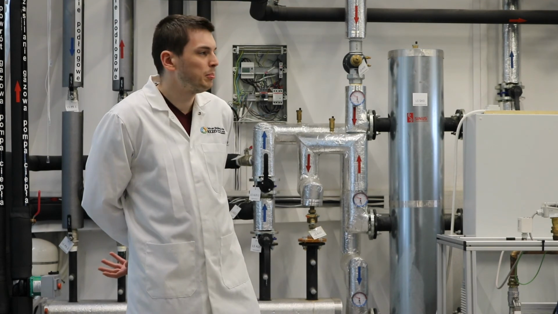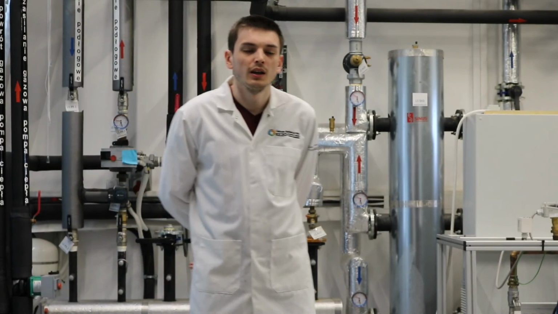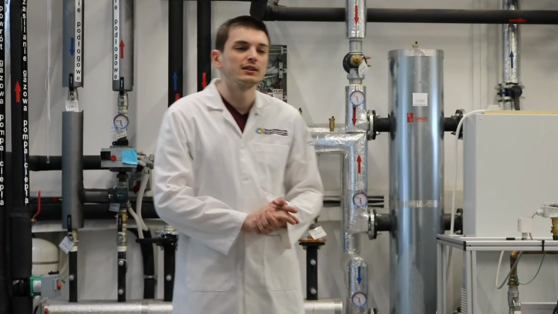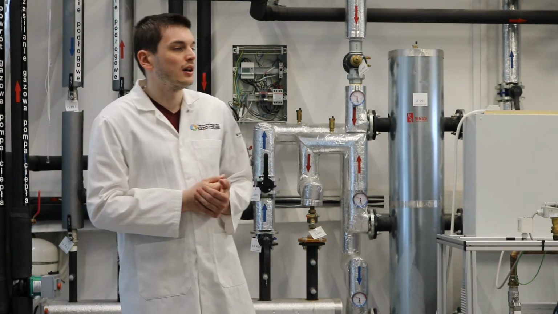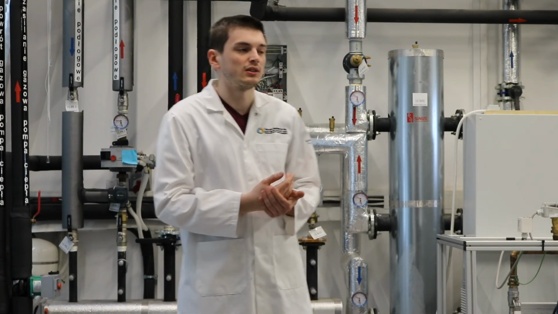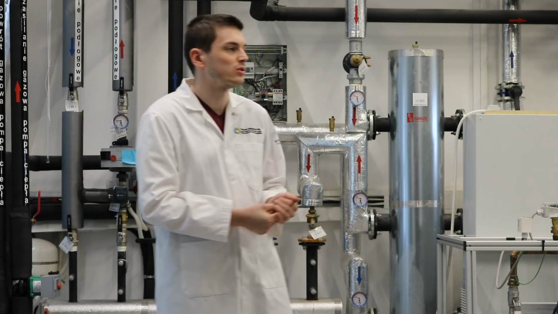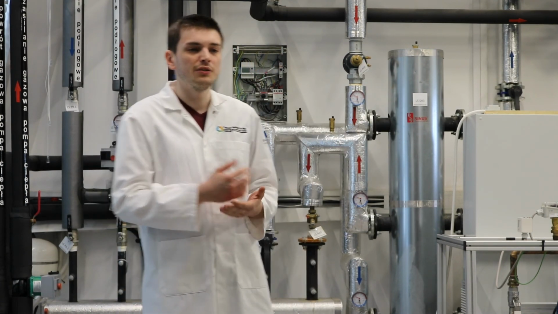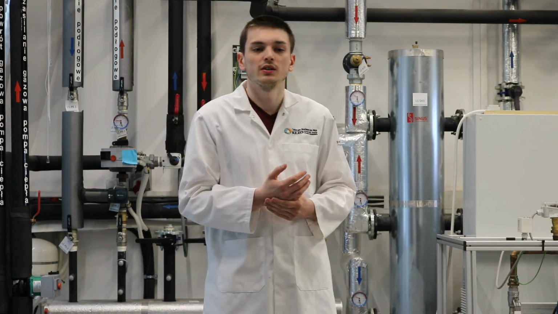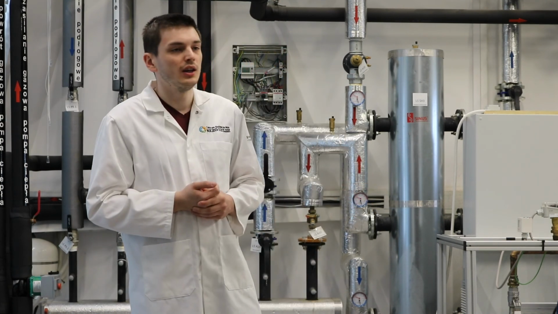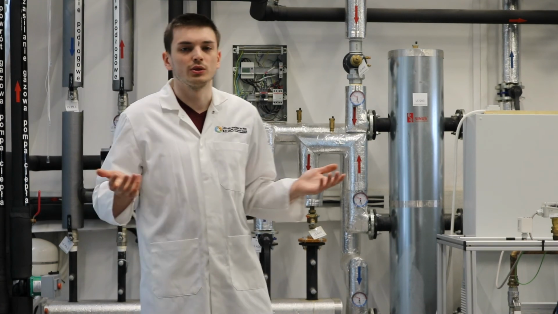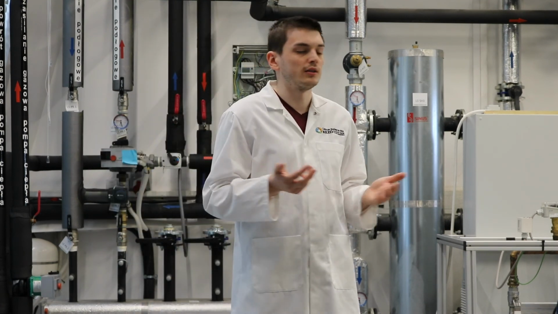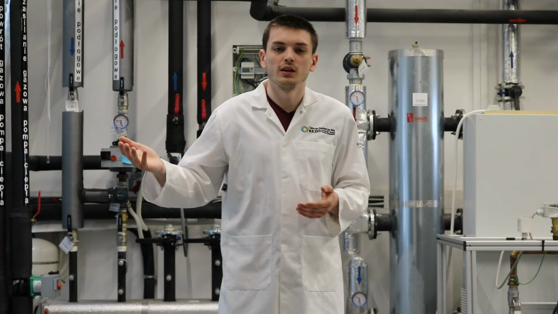If you don't know what a heat pump is, I'll briefly tell you. A heat pump is a device that uses a low temperature source, such as ground sources, water sources, or outside air sources, to deliver higher temperature energy that can be used to heat a building or heat hot water, domestic hot water.